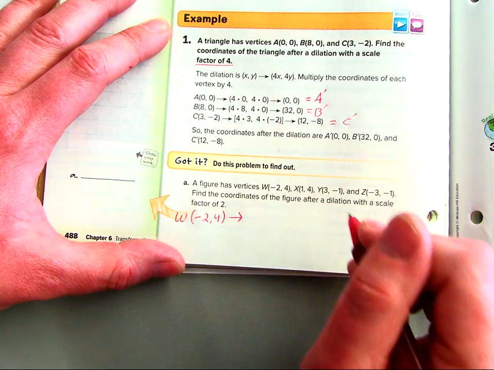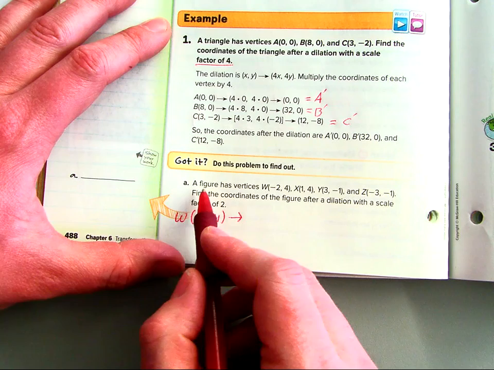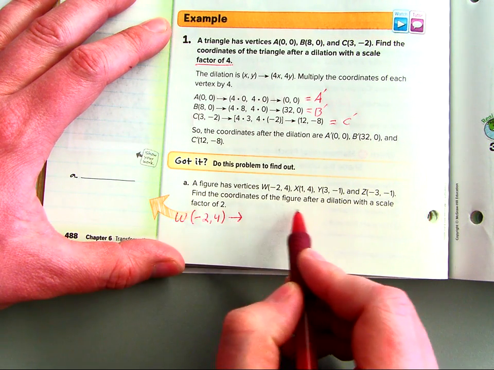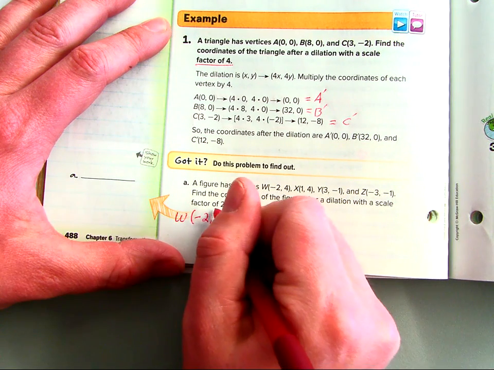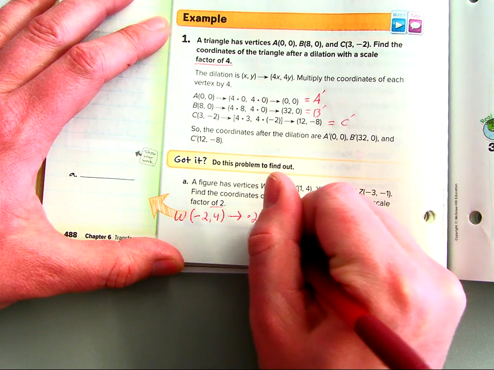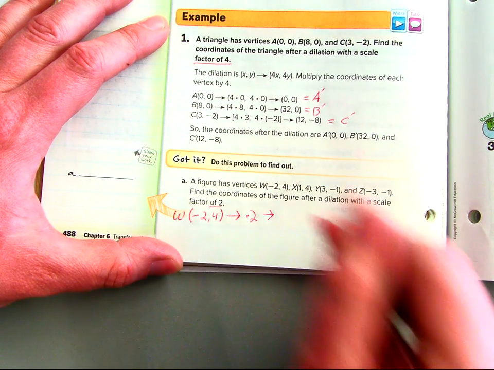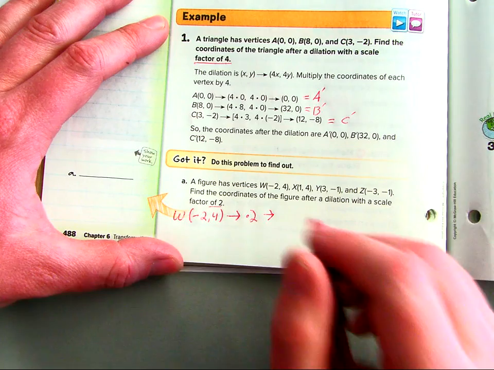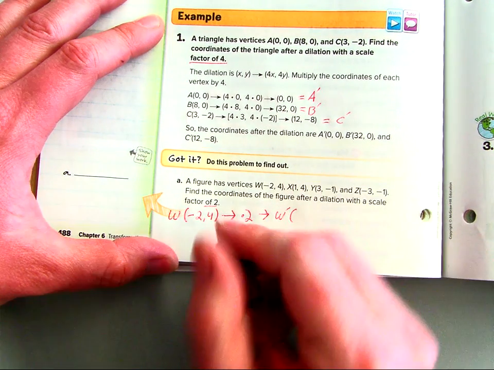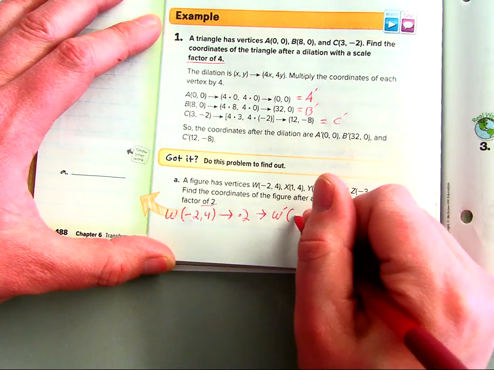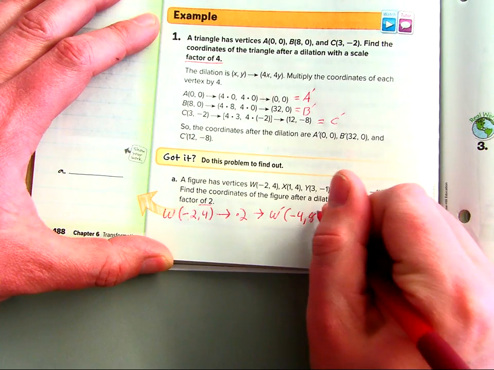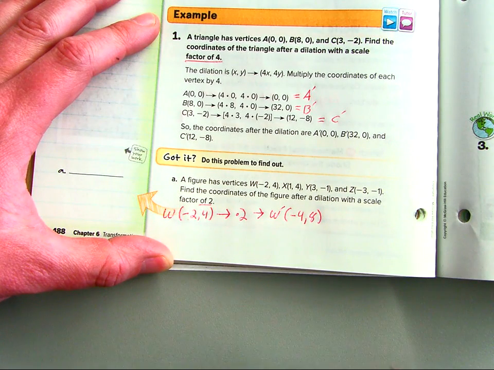show us what you're multiplying by, okay? So the K here, if I read the problem, it says a figure has vertices of W, X, Y, and Z. Find the coordinates of the figure after a dilation of a scale factor of 2. So put times 2, make another arrow. That shows me, okay, I'm multiplying everything by 2. And so W prime is then negative 2 times 2, which is negative 4. 4 times 2, which is 8. That's my W prime.